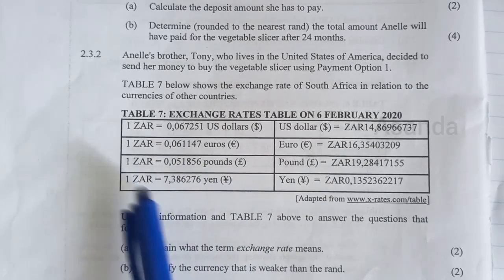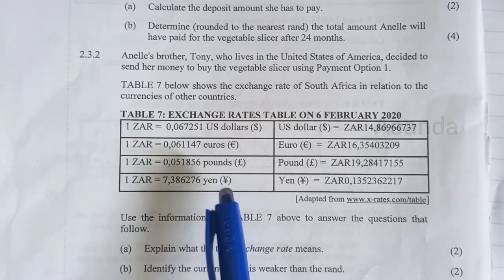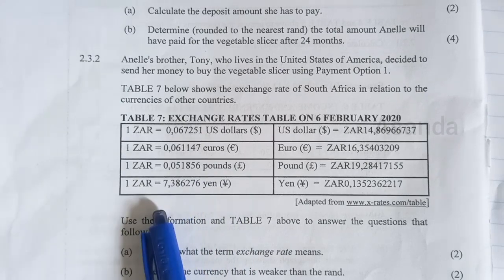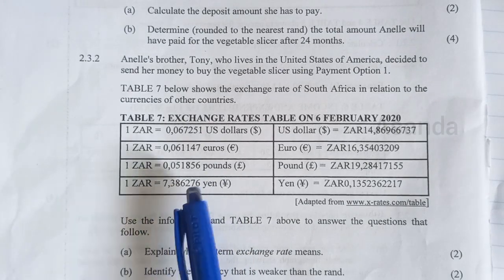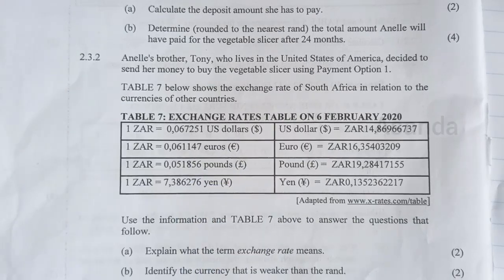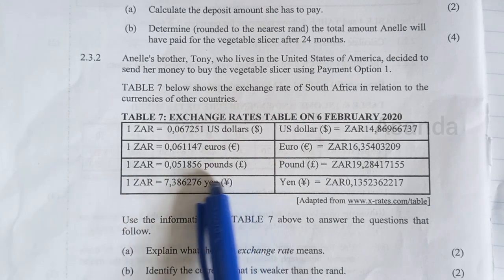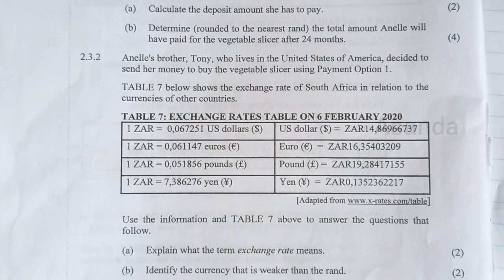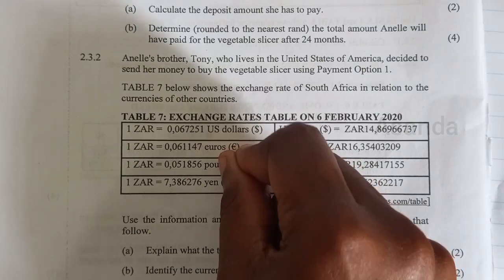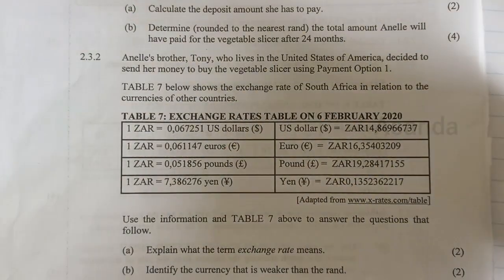But once I have 1 rand against the Japanese yen. Is it a Japanese yen or the Chinese yen? I can't remember. Okay. Then I am completely happy because I'm going to get 7 yen. All right. Okay, so this one here, the yen, is the one that is weaker, because if I put a rand, I get a lot of yen, right?